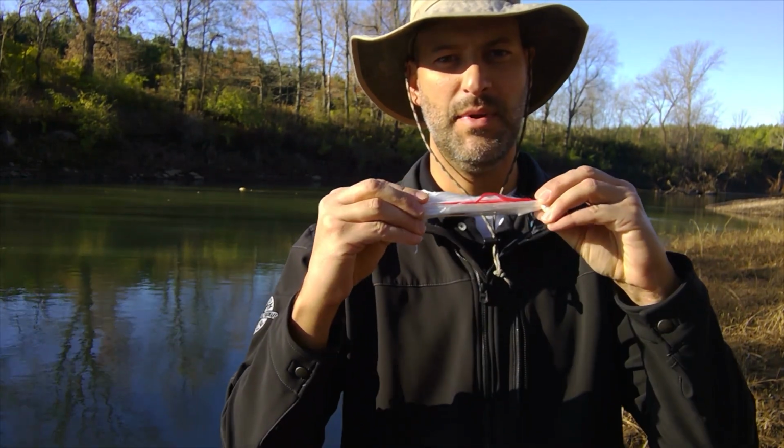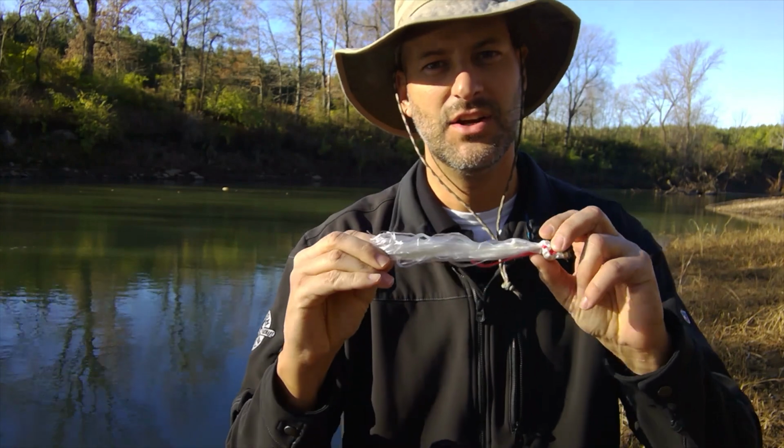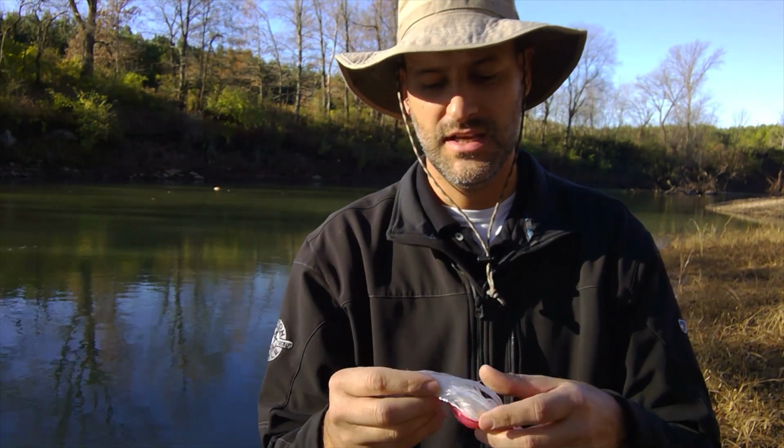I am also trying something new today. This is basically entanglement bait. It is a little nylon rope with a frayed end. The idea here is that it catches their teeth. This is supposed to work. I've never tried it. We'll give it a try today and see if we have anything.